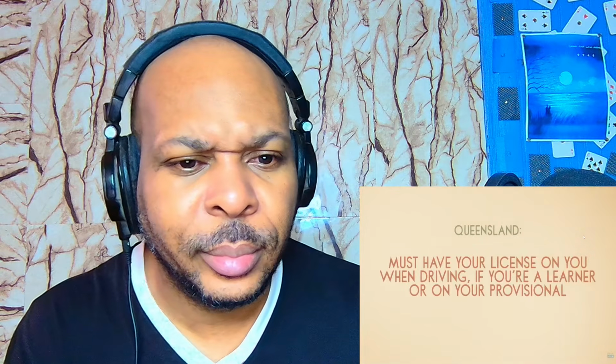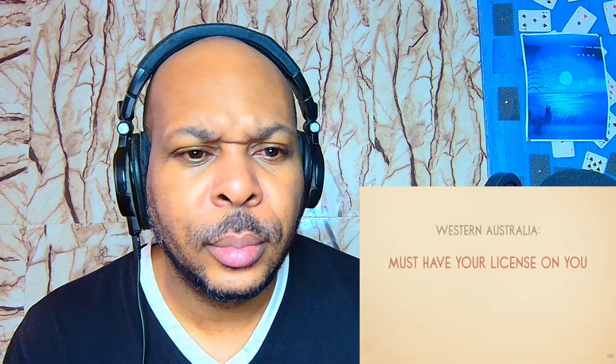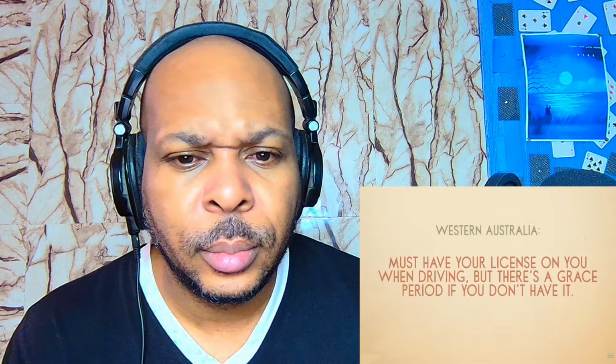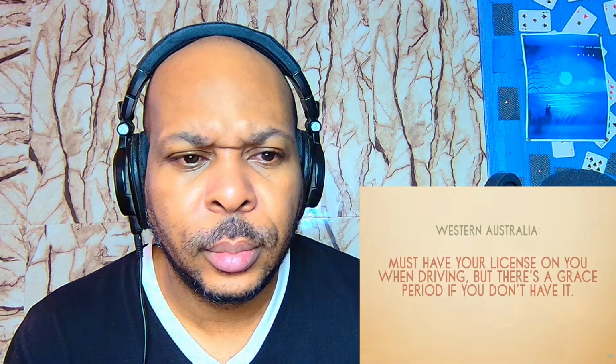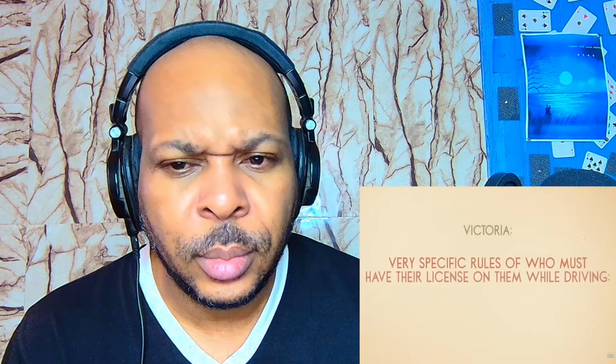But there are a lot of state differences, so quick fire. New South Wales, South Australia, Northern Territory, Tasmania, and Australian Capital Territory, you have to have your license on you when driving, otherwise you'll get a fine. Queensland, you have to have your license on you when driving if you're a learner or provisional driver. Western Australia, you need to drive with your license to avoid a fine, but you're given a grace period to produce it at a police station if you didn't have it on you. In Victoria, there are very specific rules for who has to have their license on them, e.g. if you're a learner driver, drivers under 26, and many more, so go do your own research on that if you're going to be driving in Victoria.